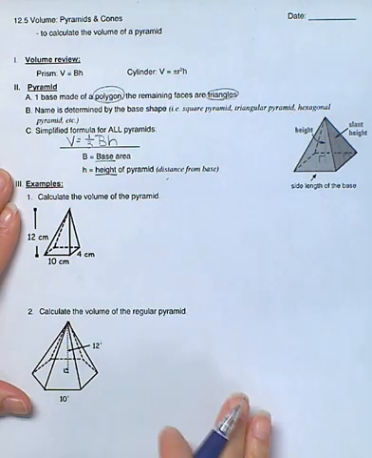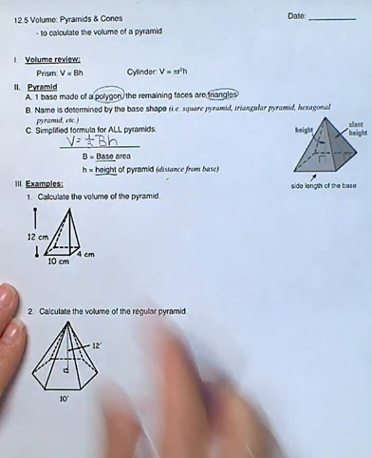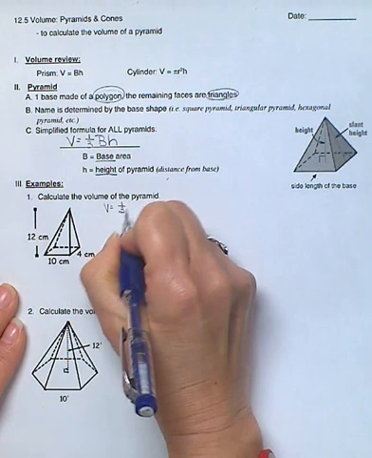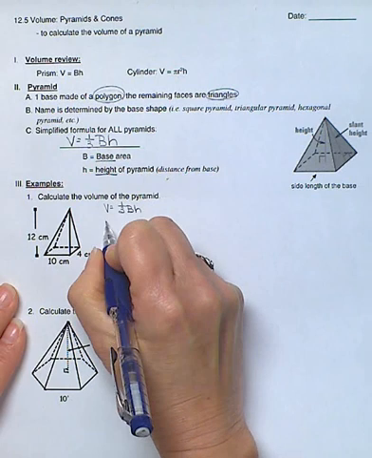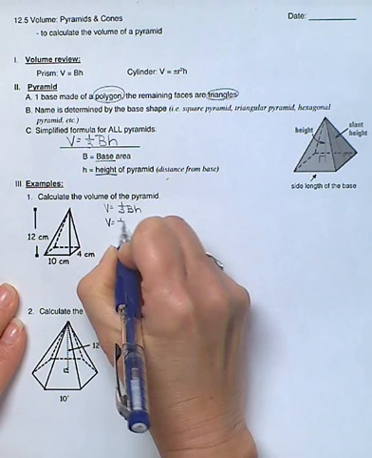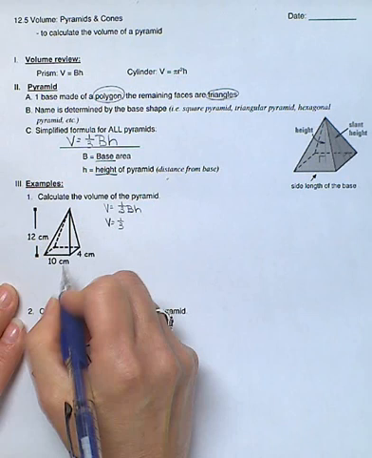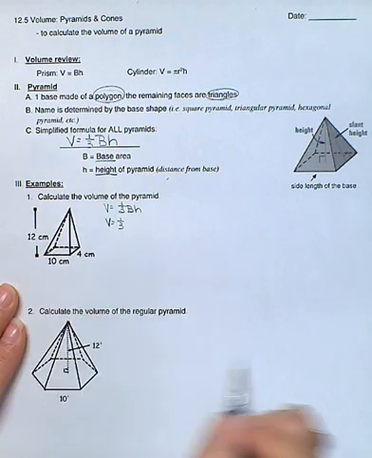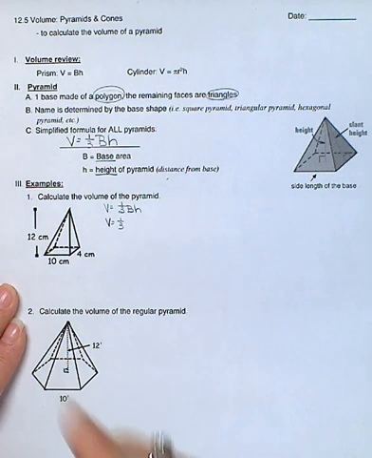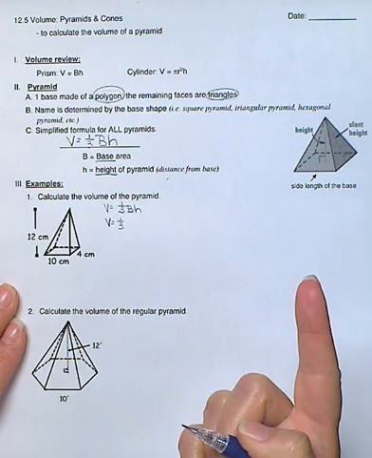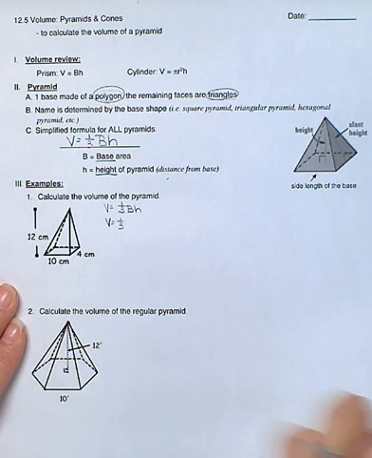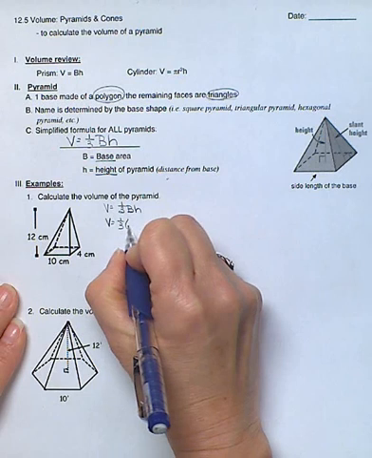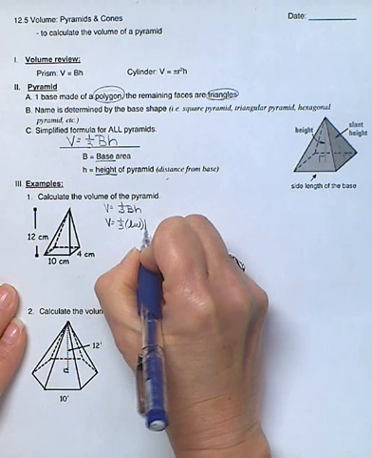So when we look at question number 1, it's a pyramid. So the volume is 1/3 the area of the base times the height. But we want it to be specific to this pyramid. So you'll notice that we have a rectangle. The reason I know it's a rectangle and not a square, there's no congruent marks, or better yet, 4 and 10 are not congruent, so it's a rectangle. So we know the area of a rectangle is length times width, yet we still need to multiply by the height.